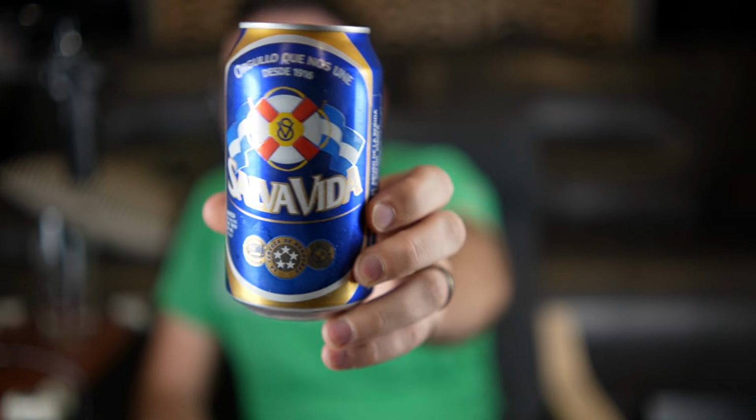Now, as you can guess, this one is not from the United States. This was actually a beer picked up from Honduras by my parents. They just went on a cruise, and we're going to give it a shot. This is the Salva Vida. Probably butchered that. I do apologize.